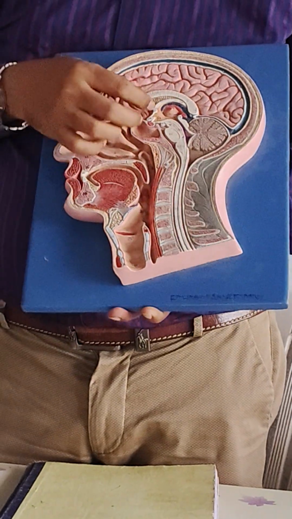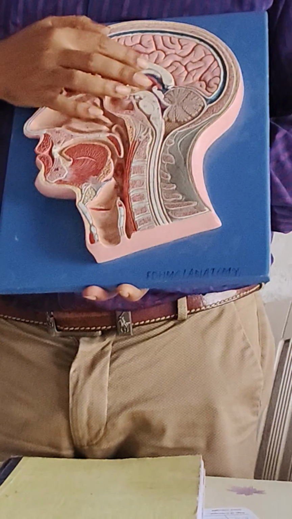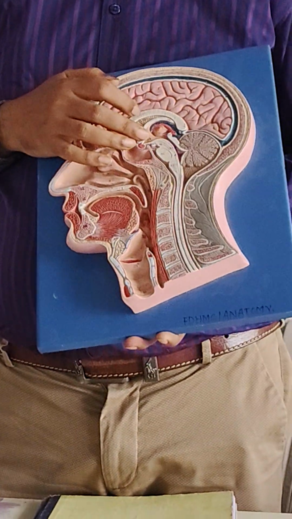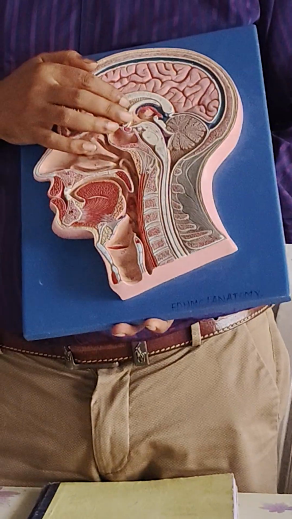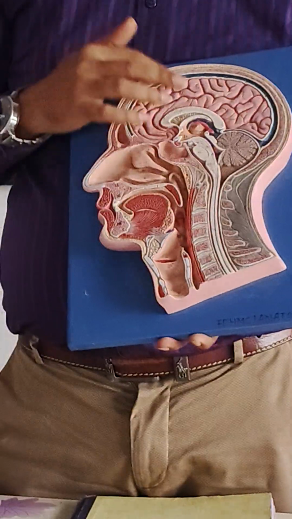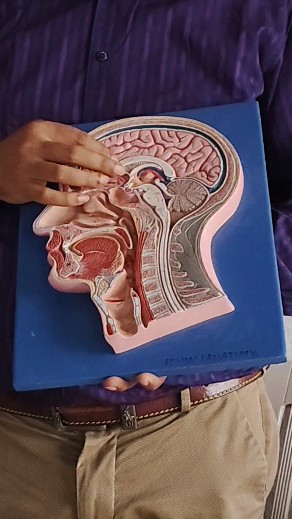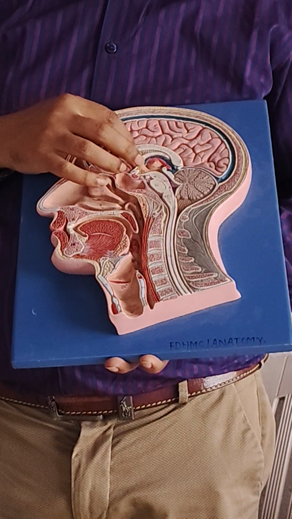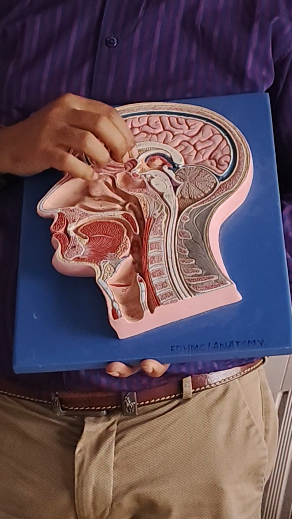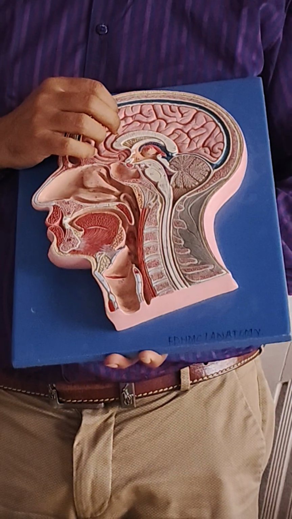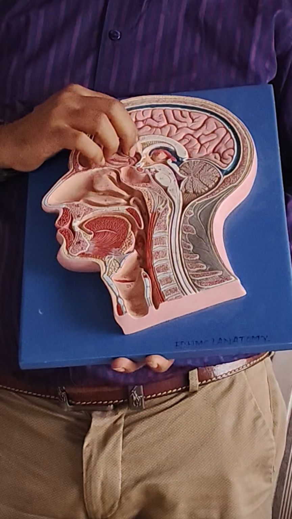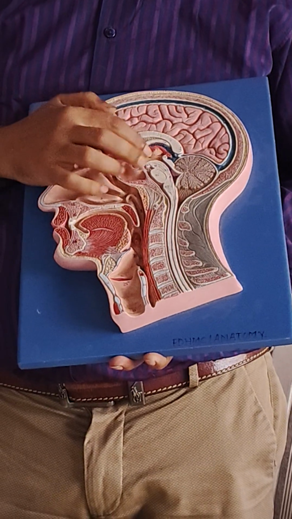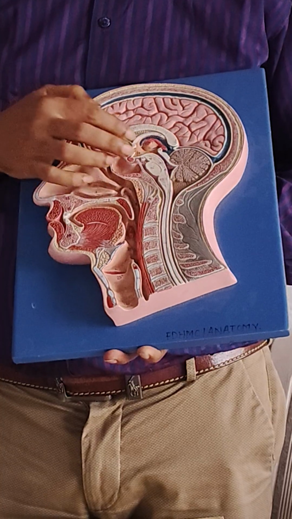Just below the corpus callosum, there is a thin membrane. That membrane is called septum pellucidum. This septum pellucidum separates the two lateral ventricles. Now, the septum pellucidum has a small foramen that is called the foramen of Monro. From that foramen of Monro, CSF comes to this third ventricle.